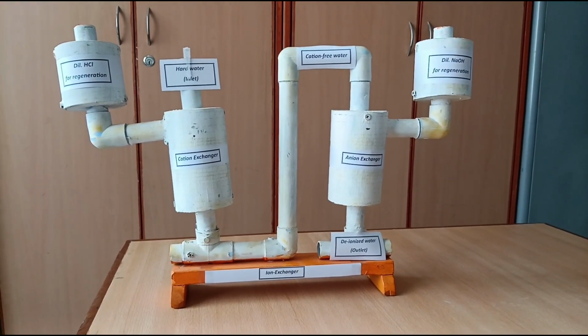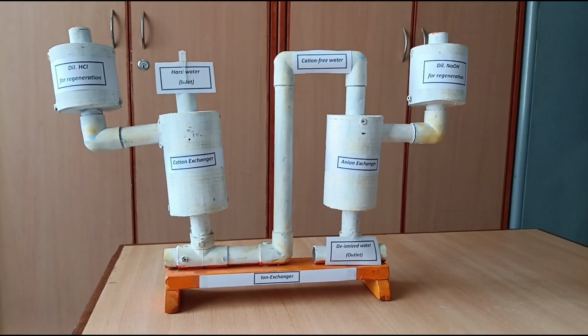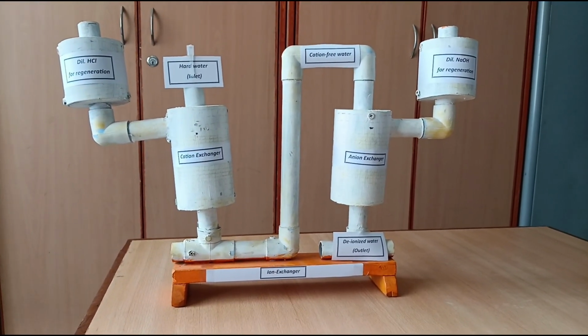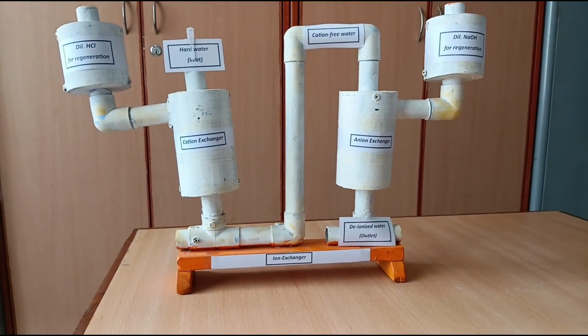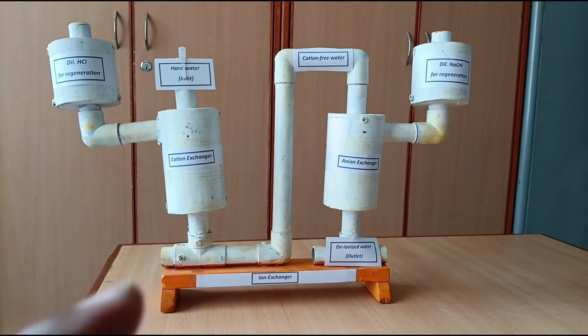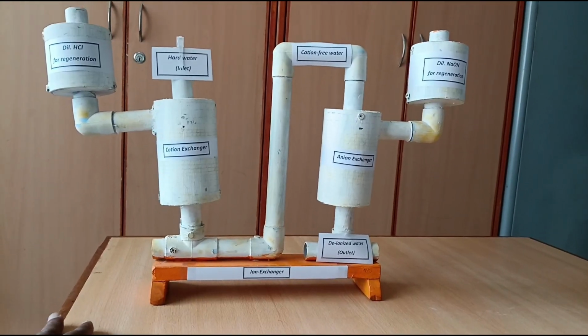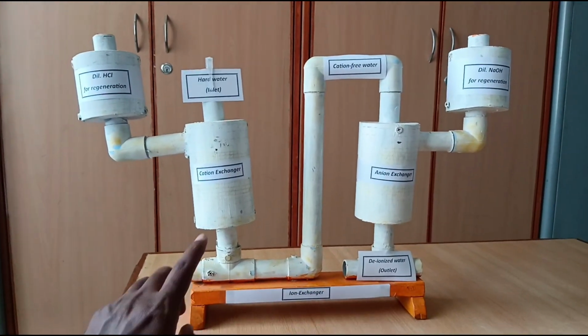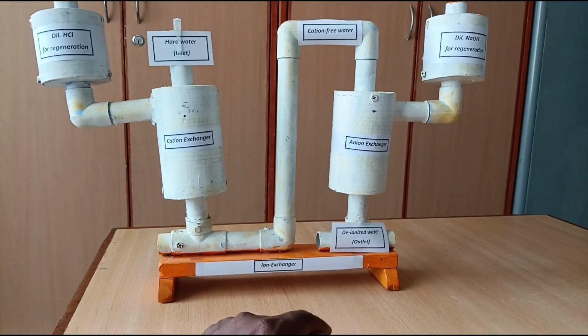Now, let's see a demo for this ion exchange process. This is a simple setup to understand the concept of ion exchange process. This contains two ion exchanger columns. One is a cation exchanger and another one is an anion exchanger.